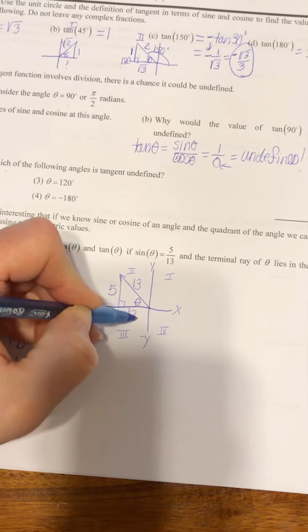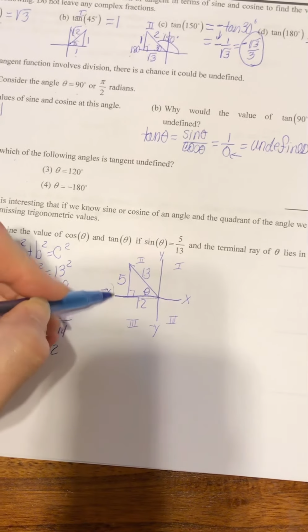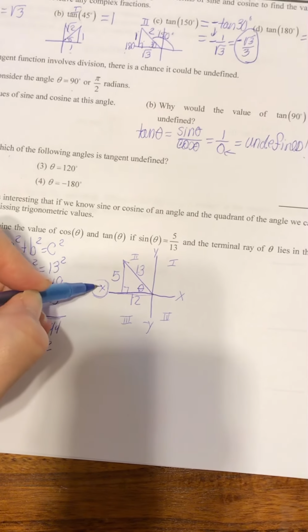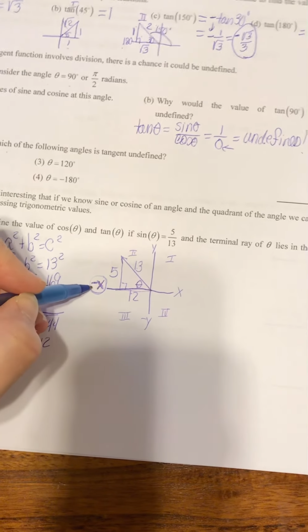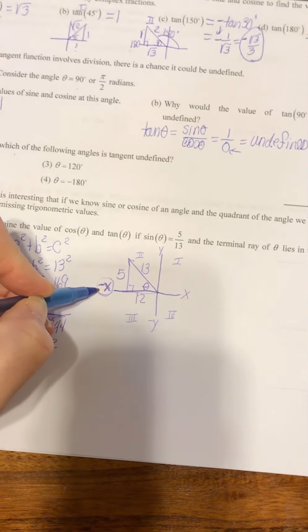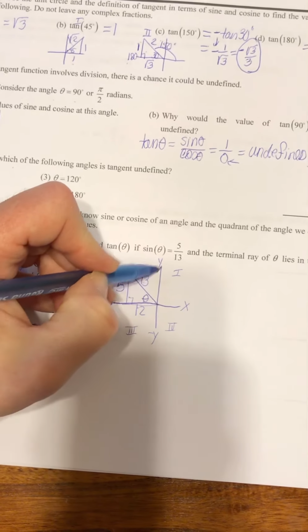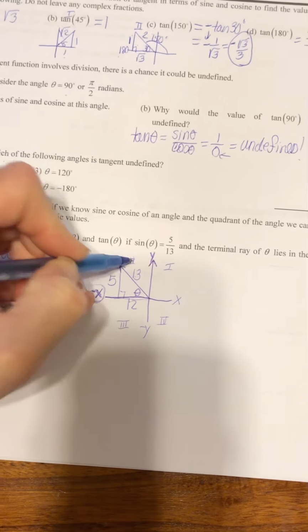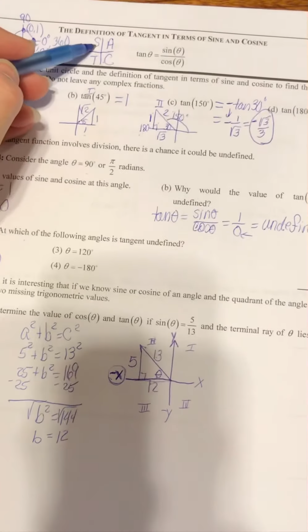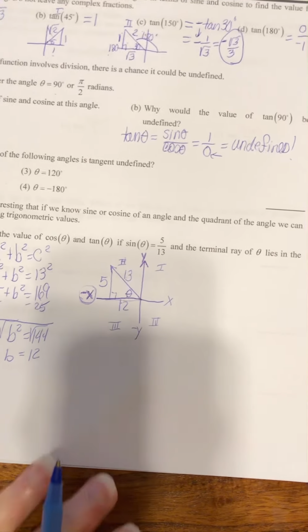Now guys, this is where we pay attention. I came 12 in the negative direction. My cosine goes with x. Therefore, cosine is going to be negative, and if cosine's negative, tangent's negative. My sine goes with y. Y is positive. So in quadrant 2 again, that is why it is sine's quadrant. Sine and cosecant are positive.